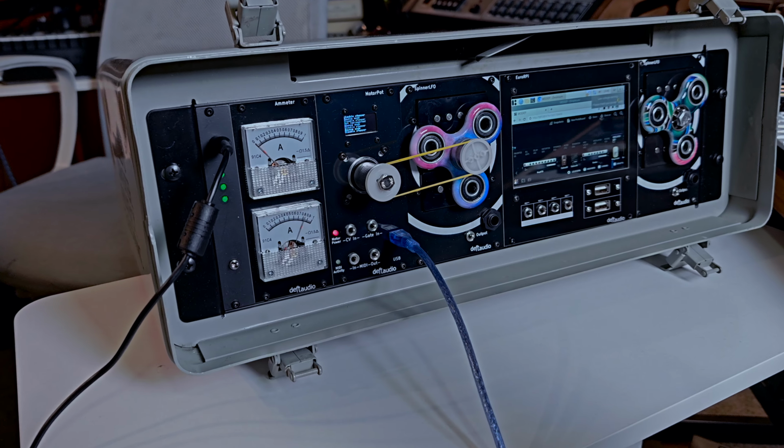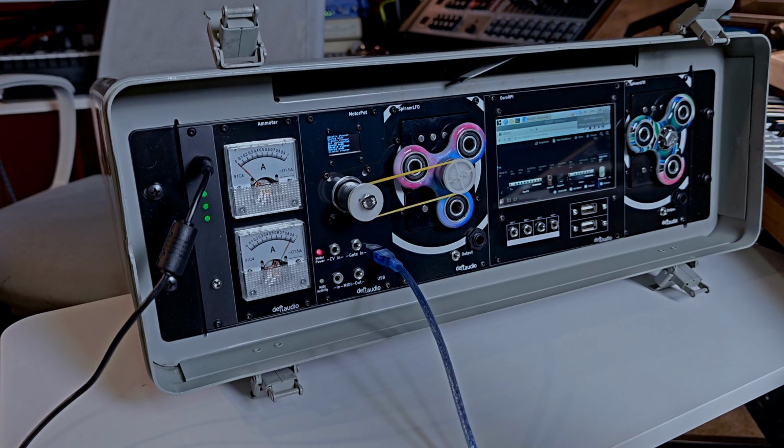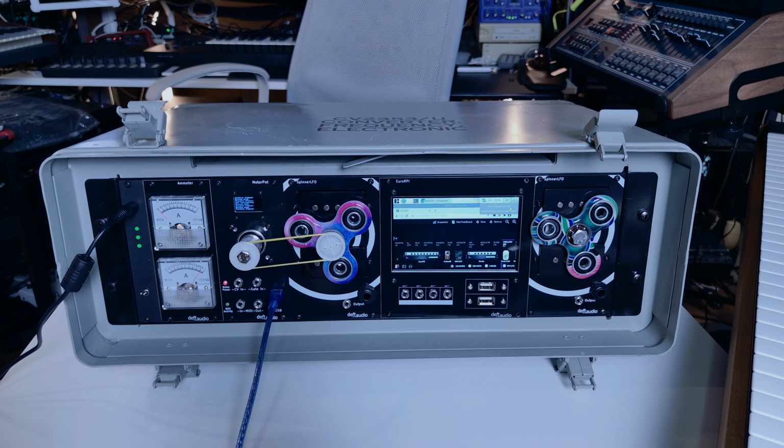So with that, really, thanks. I think it's a nice overview of a very small, little, and inexpensive module that you will enjoy.